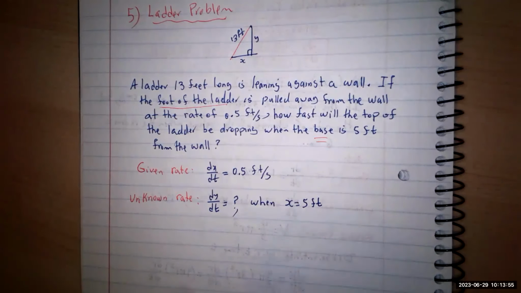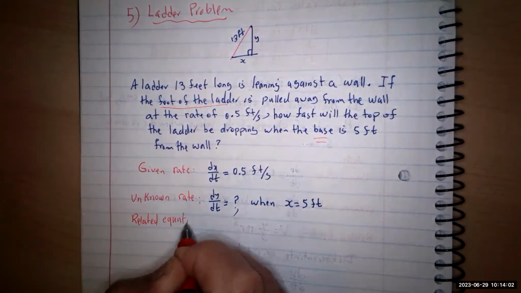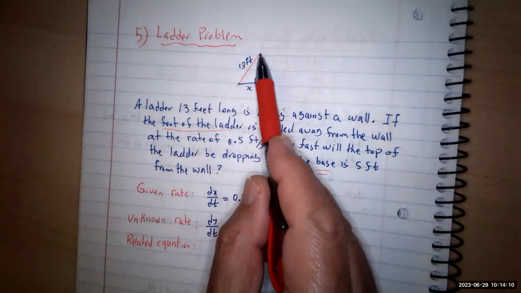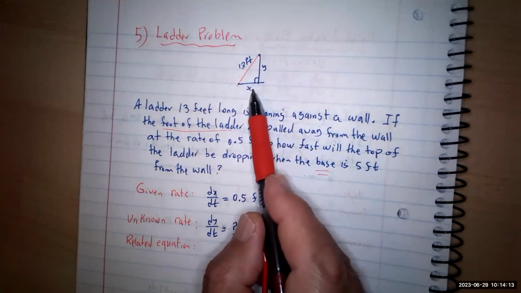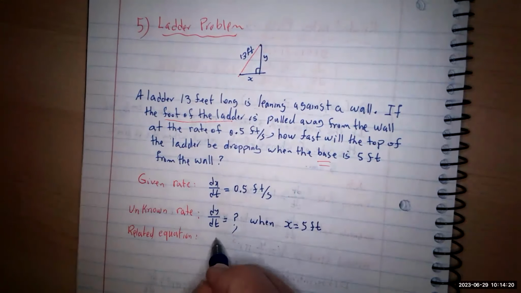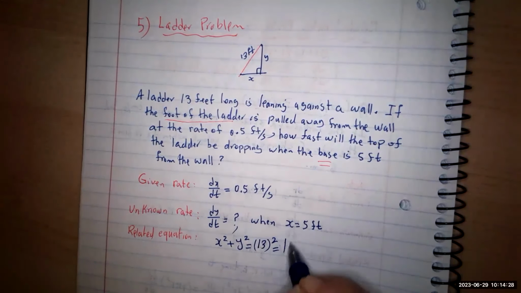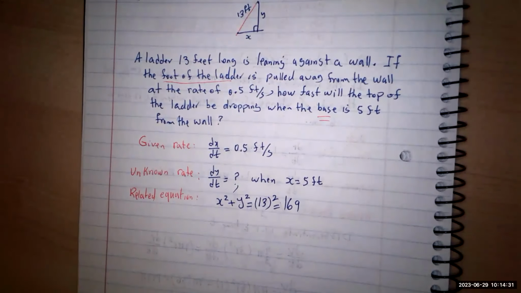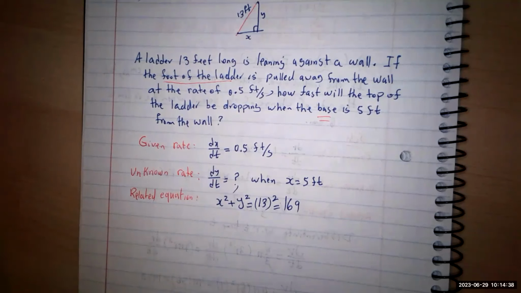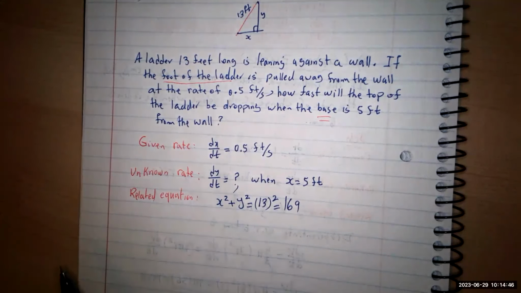Now you need to relate them together. You need the related equation to differentiate. Remember what the related equation is? This is a right triangle with x and y, so we use the Pythagorean identity. The equation is x squared plus y squared equals 13 squared, which is 169. Okay, this is the collection of the information. Any question? So be careful. The next step is easy. We have the equation, differentiate, change it to the related rates, substitute, and you get the result.